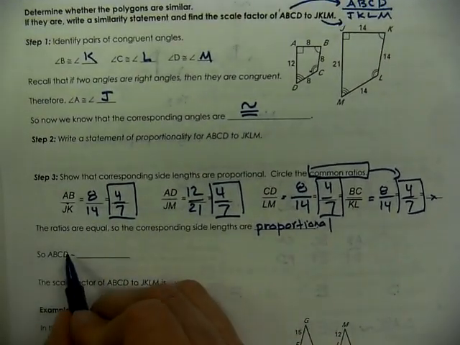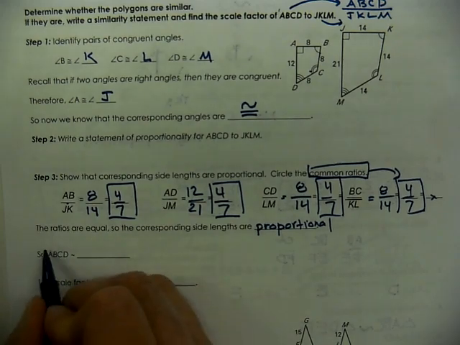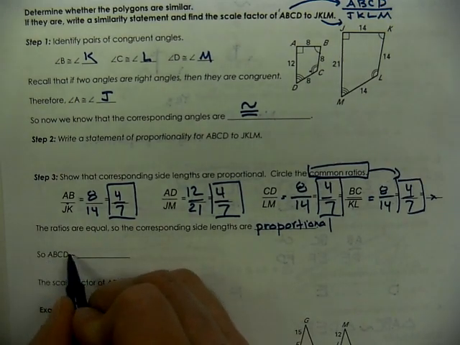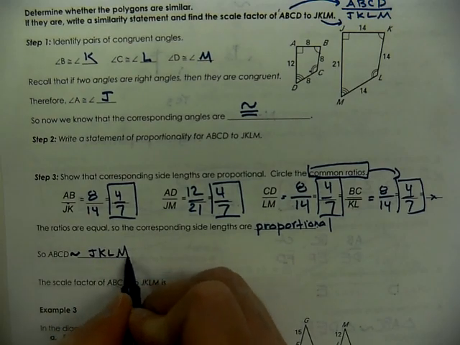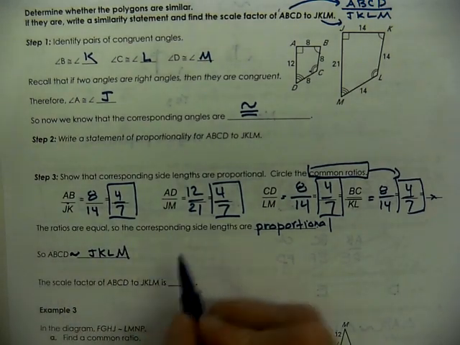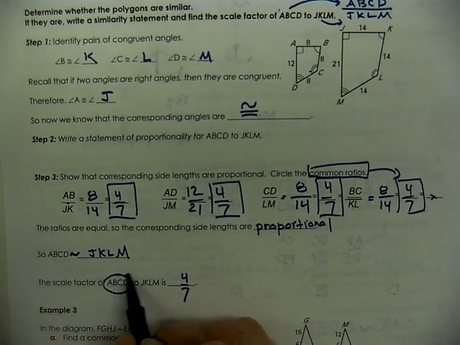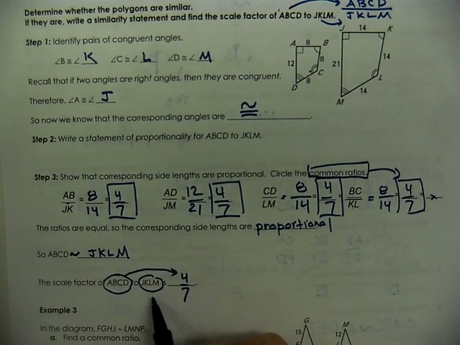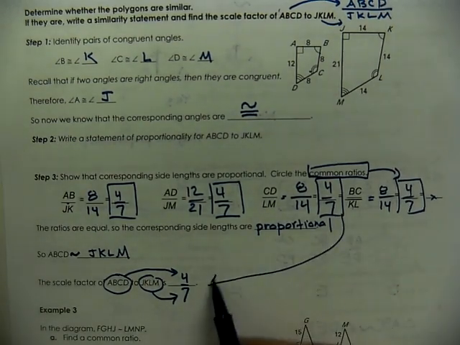So ABCD is not a triangle, so we don't get that little symbol in front. It's not a parallelogram. It's just a quadrilateral. Is similar to JKLM, right? And the scale factor is 4/7, right? So remember that information about the first shape is going on the top, information about the second shape listed is going on the bottom, and it should match your common ratio as well.